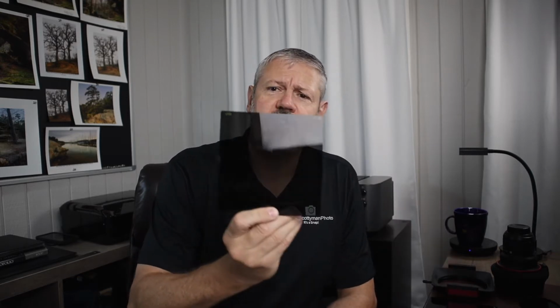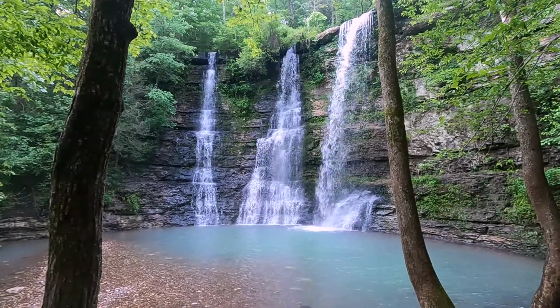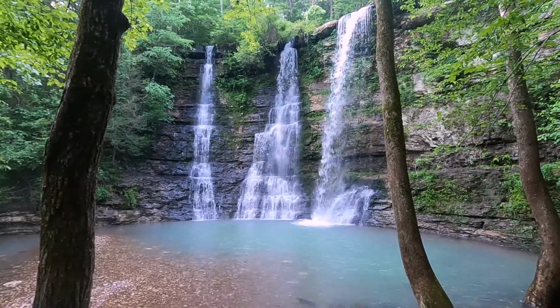Some of the other filters that I think are super important are ND filters, and these are not graduated. This is a 3-stop, and you can kind of see through it. This really just allows me to slow down, slow motion a little bit, and get a little bit slower shutter speed. I mainly use that for waterfalls.